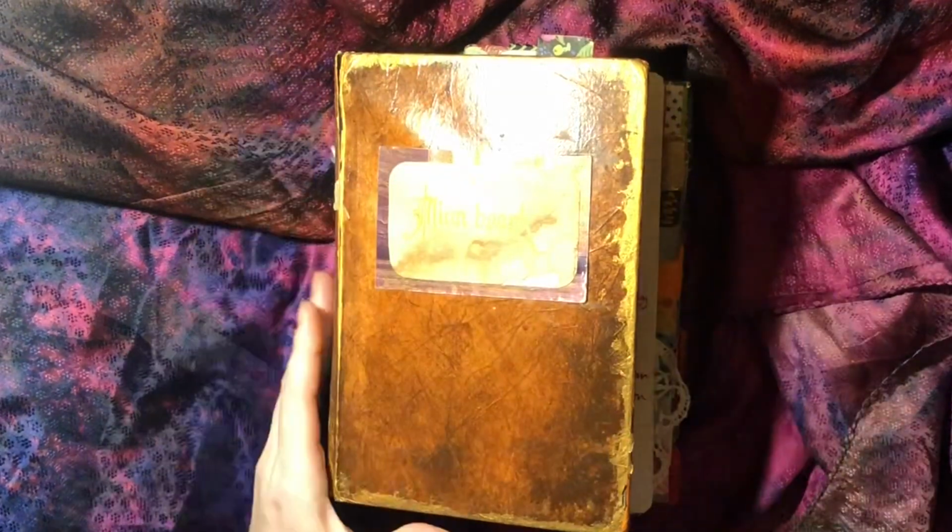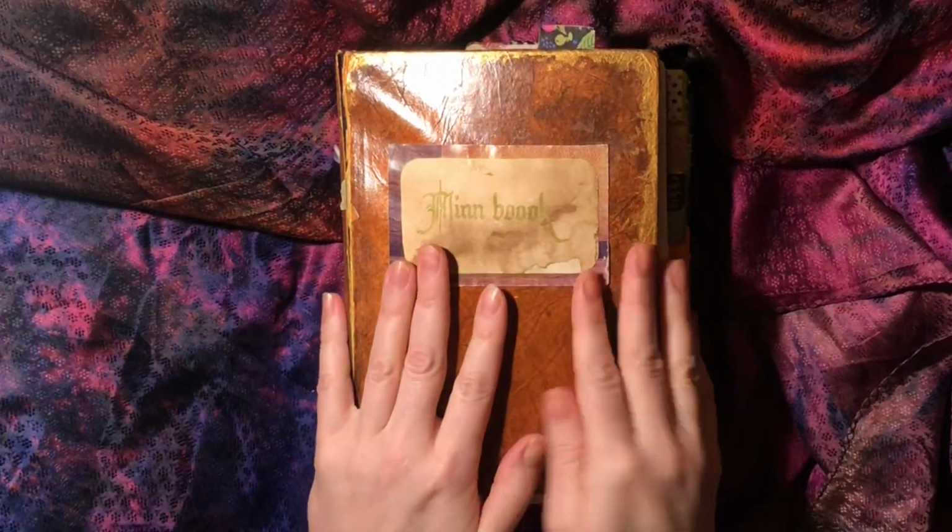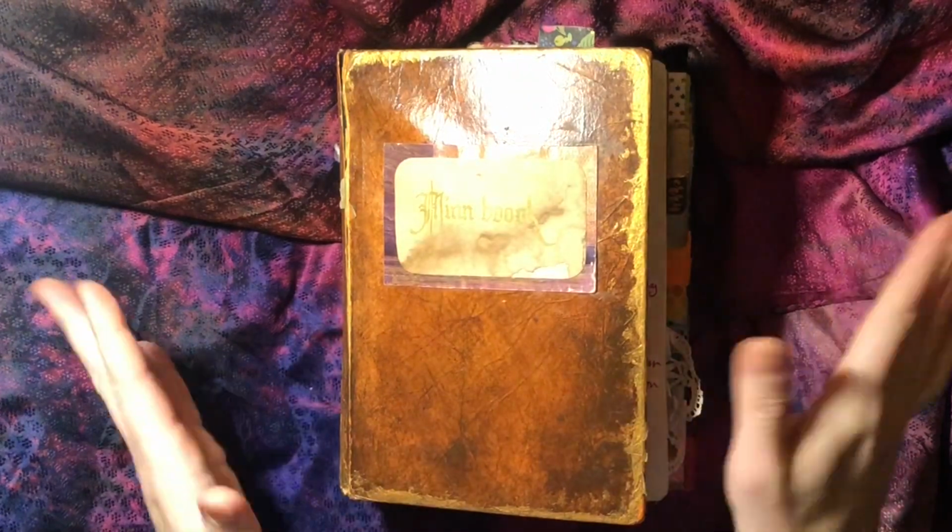So everything needs to be in here because my brain is all over the place all the time. So this needs to be really comprehensive and structured. Okay, enough blathering about that.